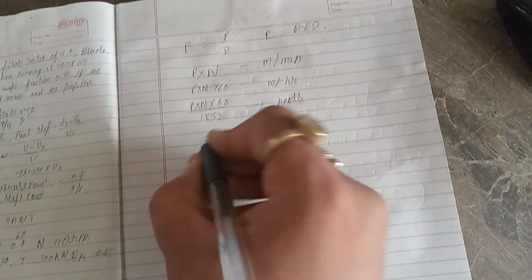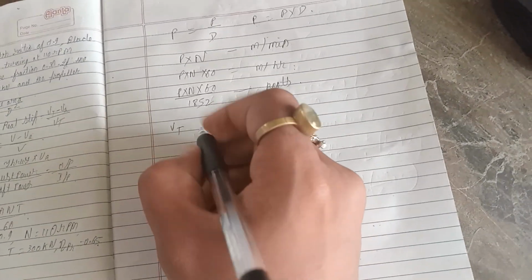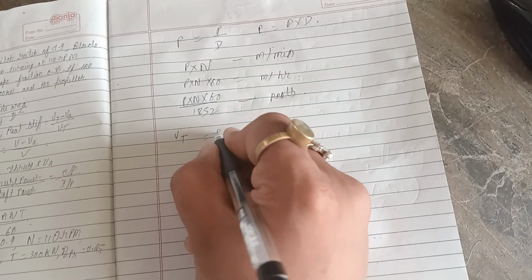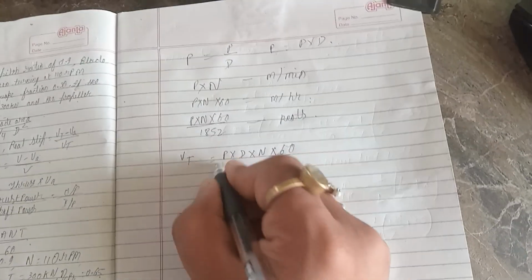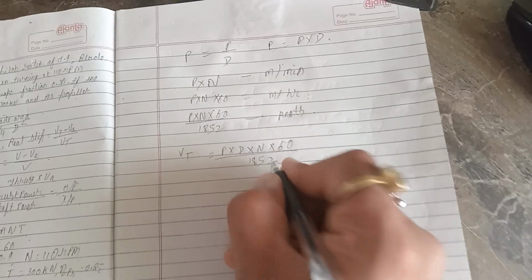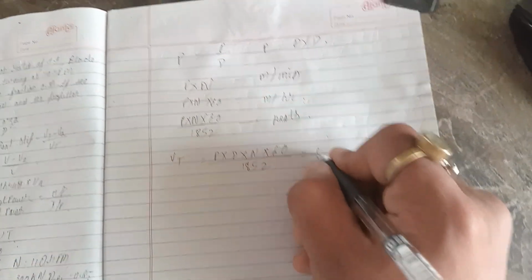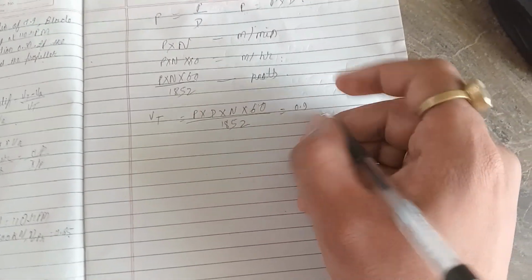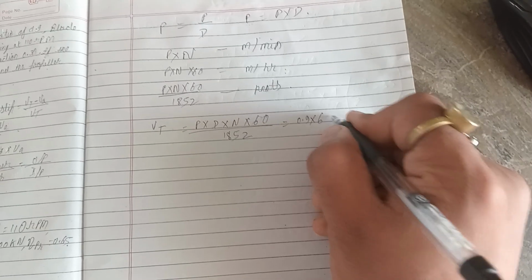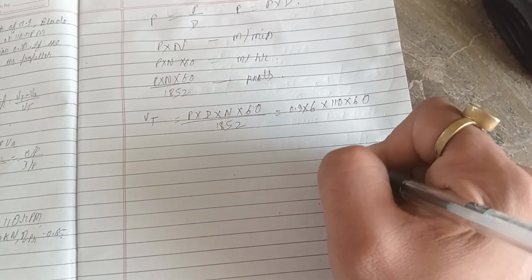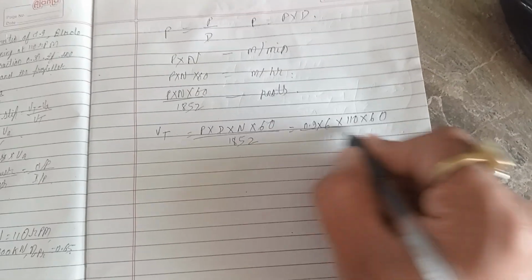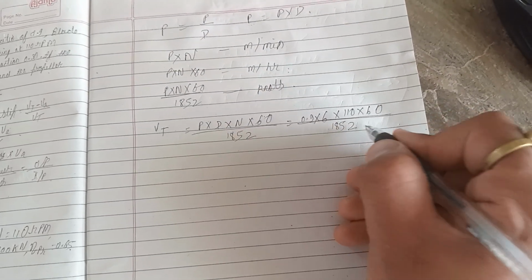Okay, now let's calculate Vt, the theoretical speed, which is equal to P into D into N into 60 by 1852. That will directly come in knots. Now we are putting 0.9 into 6 into 110 into 60, then divided by 1852.